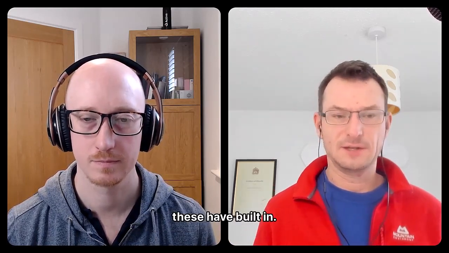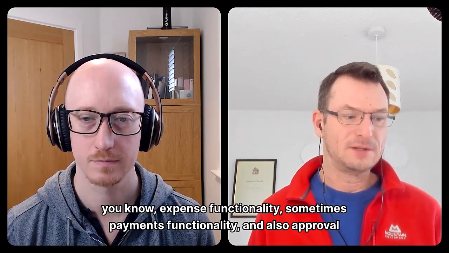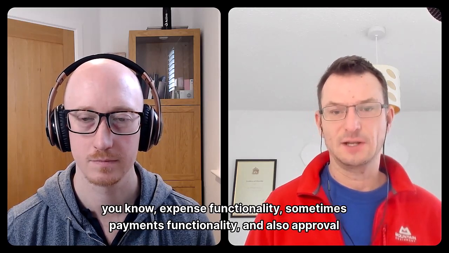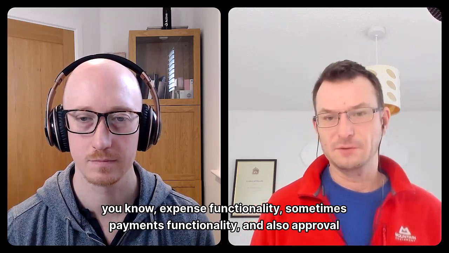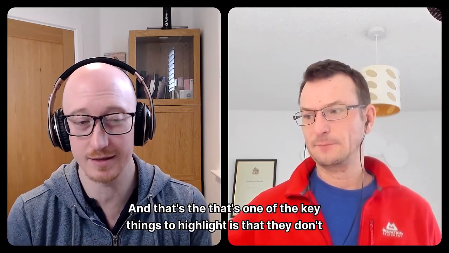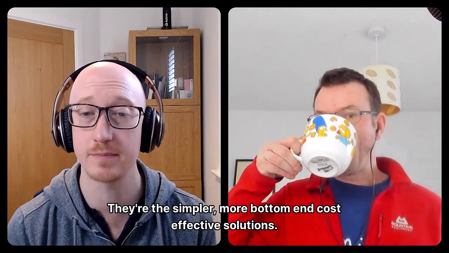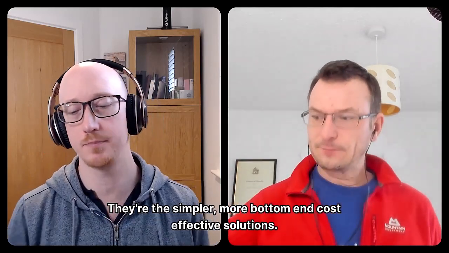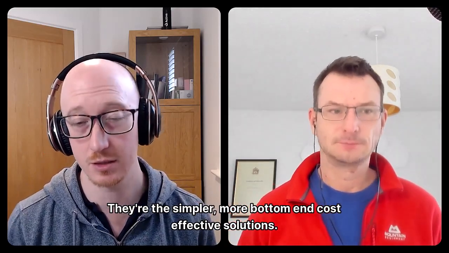Quite a lot of these are built in. Expense functionality, sometimes payments functionality, and also approval functionality with products like Approval Max, for example. Yeah, definitely, and that's one of the key things to highlight, that they don't really focus on approvals, do they? They're the simpler, more bottom end, cost effective solutions.